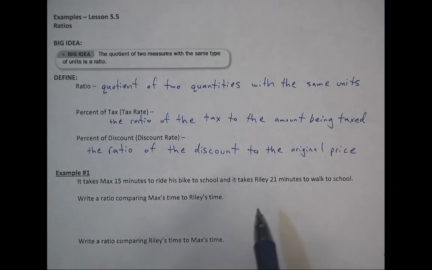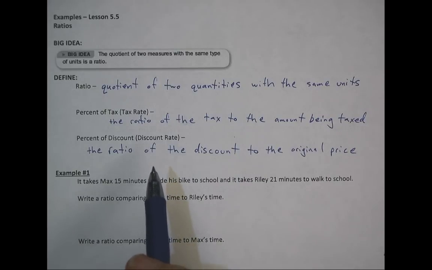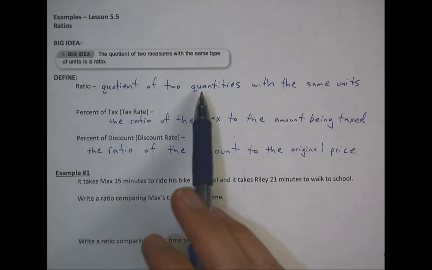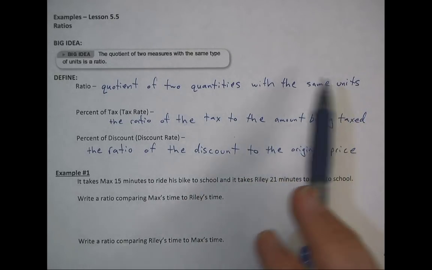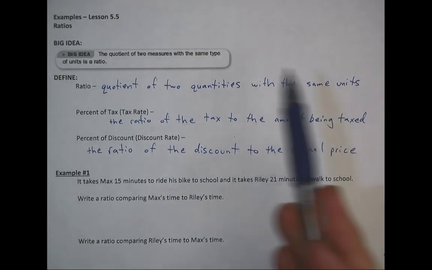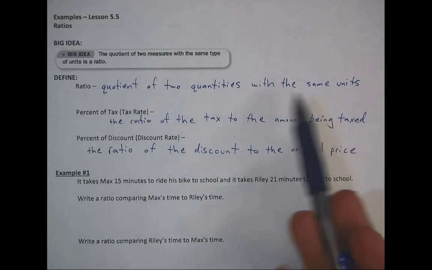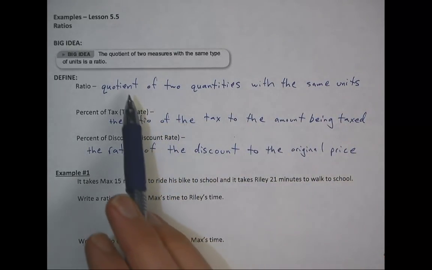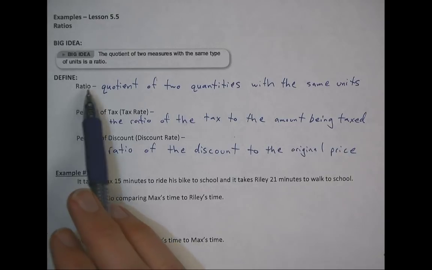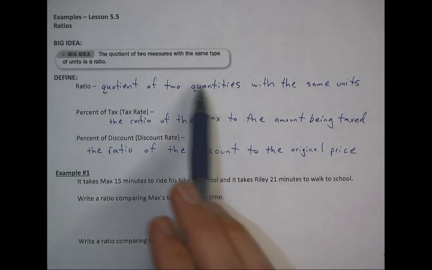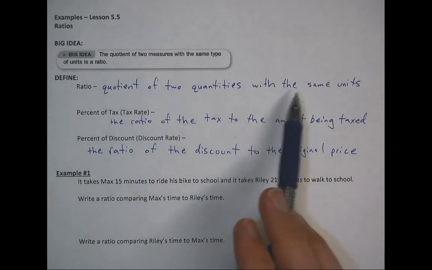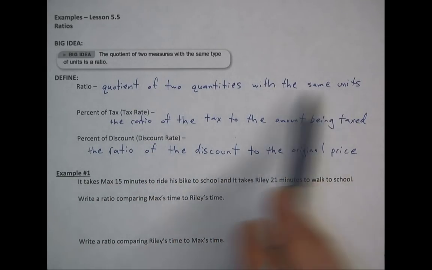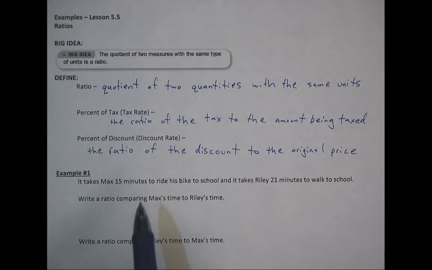So we've been talking about rates in lesson 5.4, and that was the quotient, so a fraction, division of two quantities with different units, miles per hour, inches per hour, anything like that, two different units. That's a rate, but a ratio is comparing two quantities as a quotient. So as a fraction, we can divide it to get a single number, but it's comparing two things with the same units. So that's what we're going to be focused on here today.